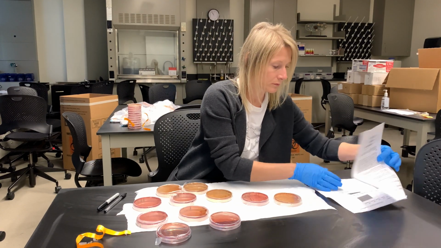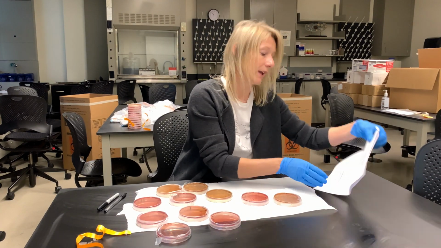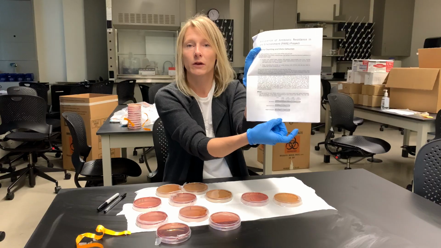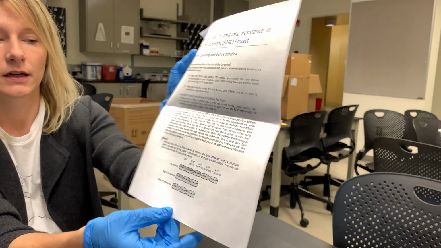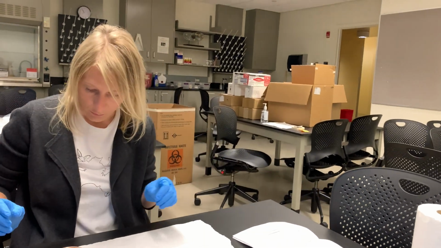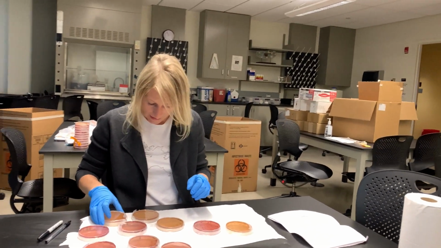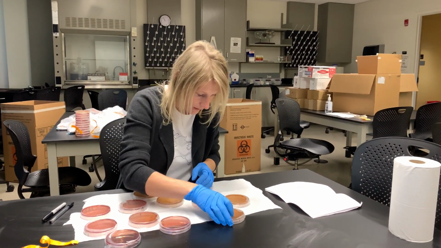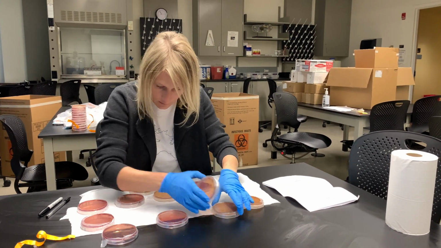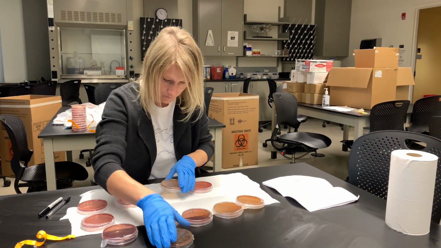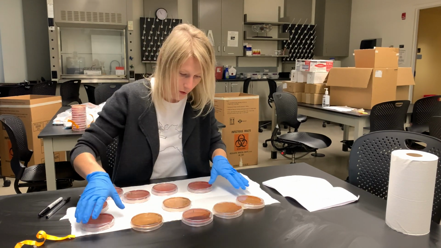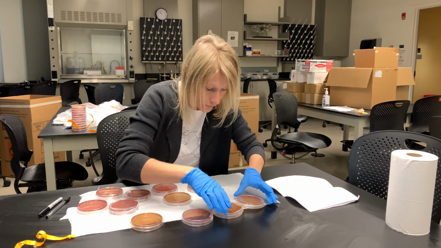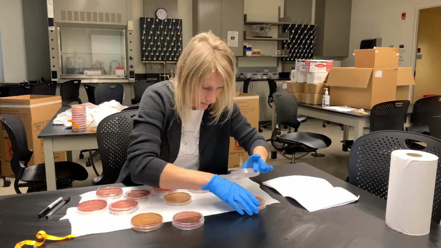You want to organize your plates the same way as we have them in our lab manual. So I will find all of my antibiotics-free plates first. And I will just organize them from the lowest to the highest dilution.